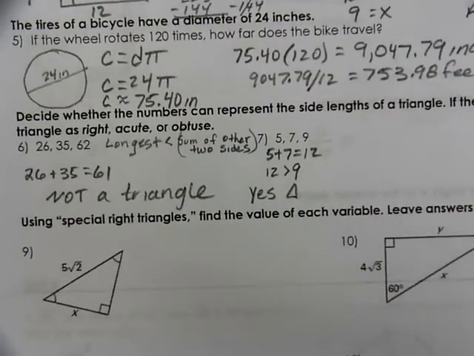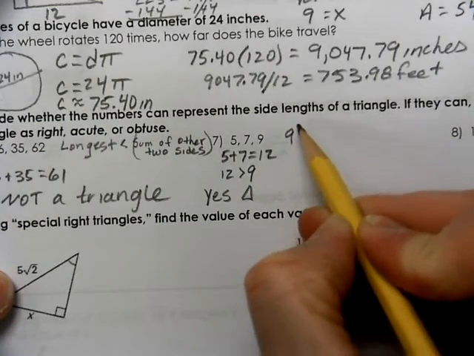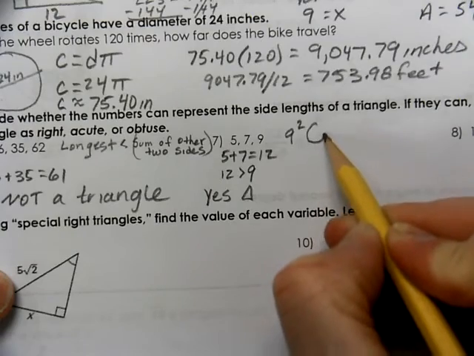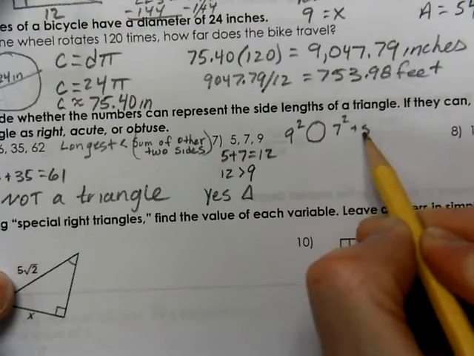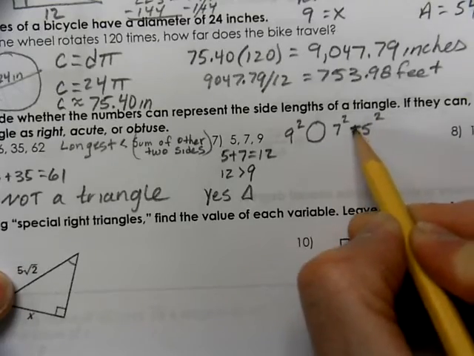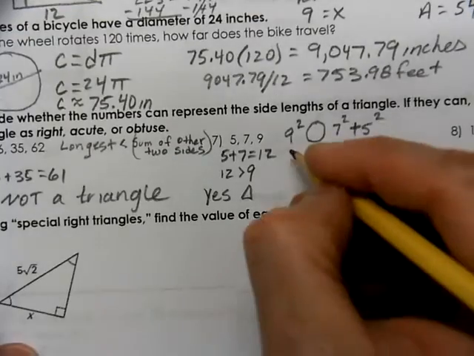So now to determine what type of triangle it is, we're going to use 9 squared. We're going to compare that with 7 squared and 5 squared. You want your hypotenuse to be first, or the longest side to be first.